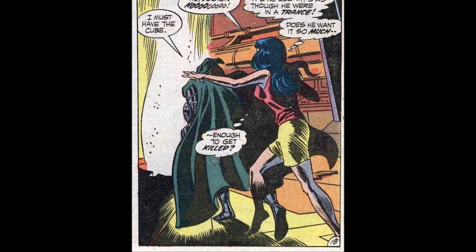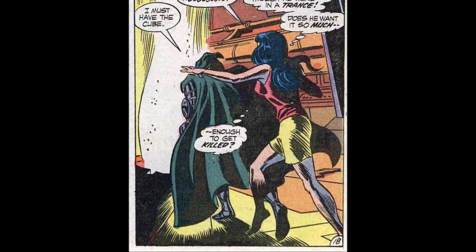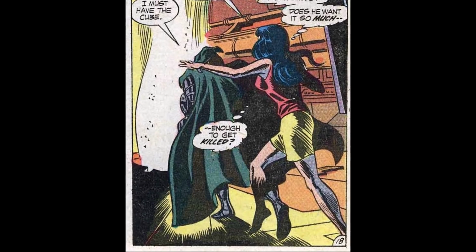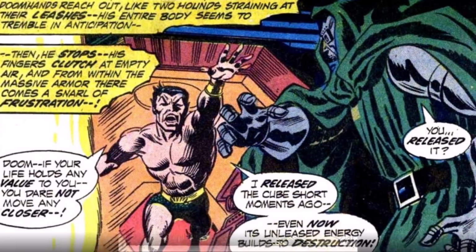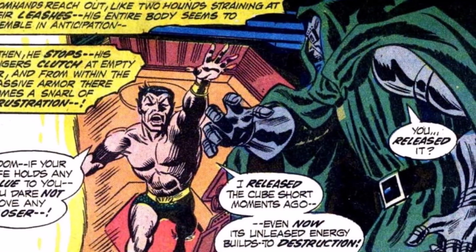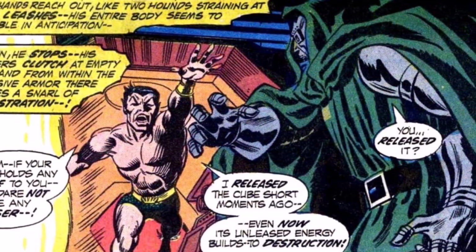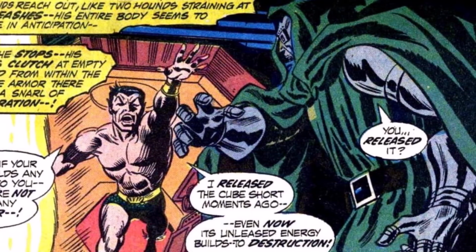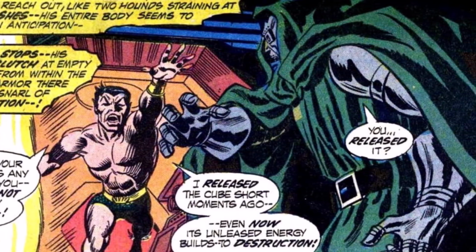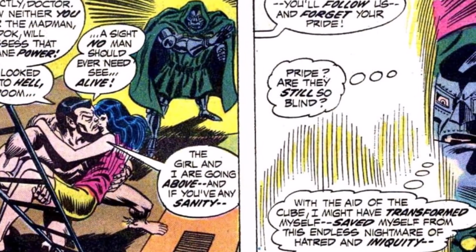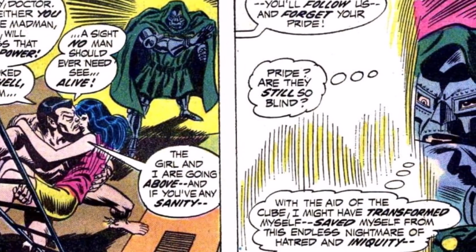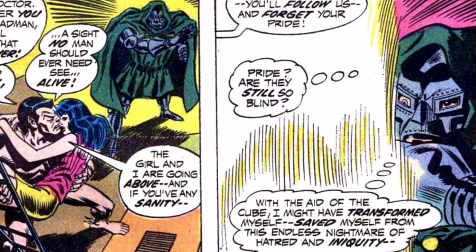Doom has had his chance to escape. He was in the plane, and now he's left the plane once more and is wandering, zombie-like, drawn towards the power of the cosmic cube. Namor arrives and insists that Doom needs to leave now. He claims to have released the power of the cube so that neither Doom nor MODOK could use it. He says that he looked into it and saw hell. Namor insists that Doom needs to check his pride and get out of here.